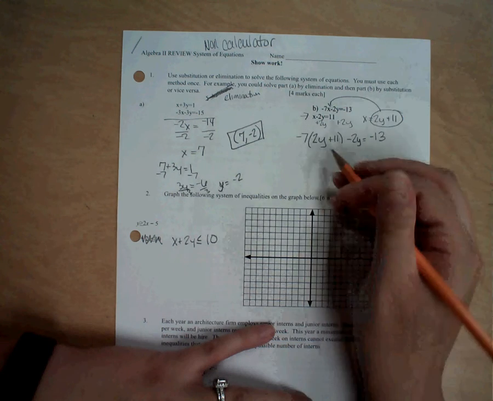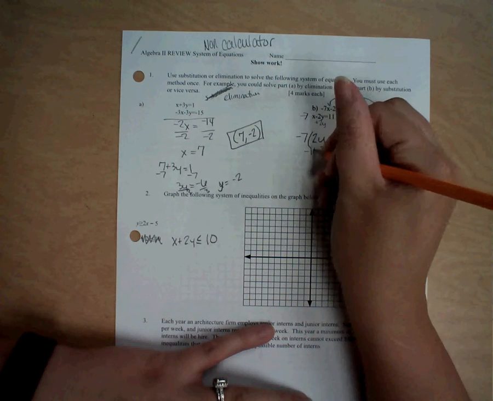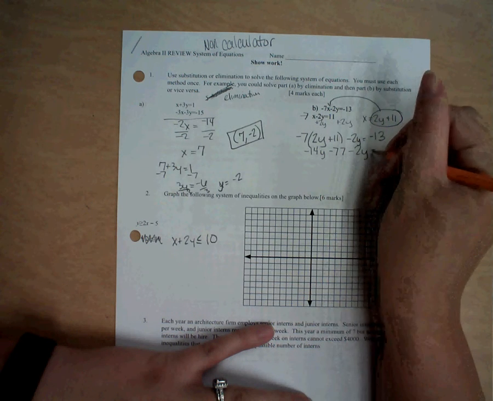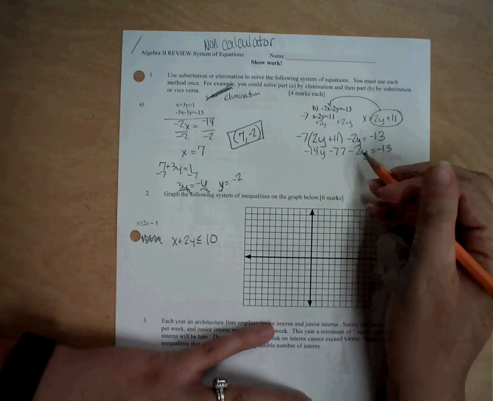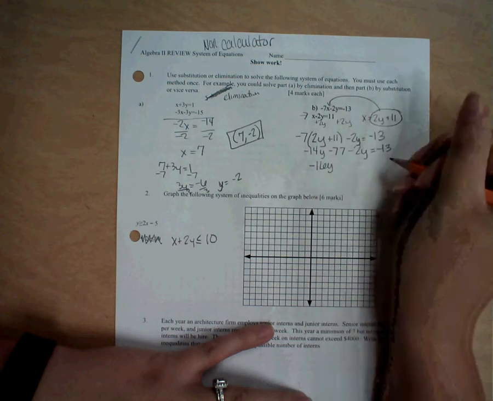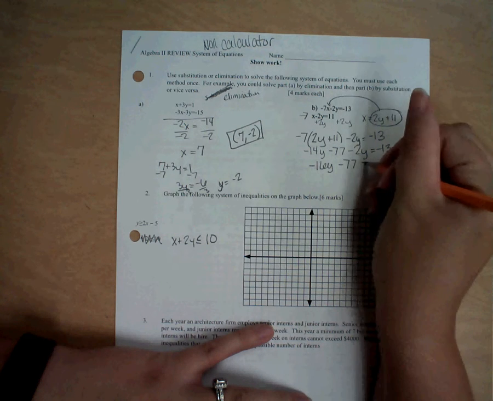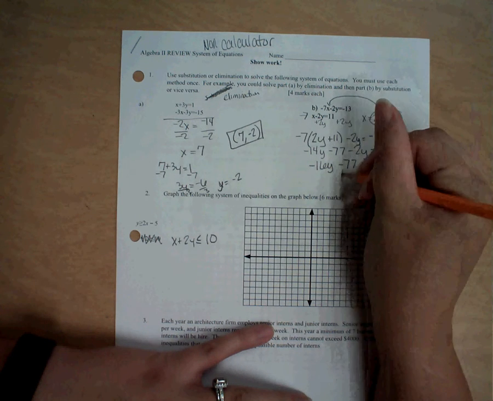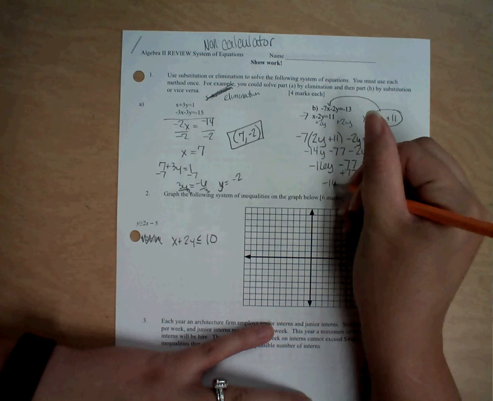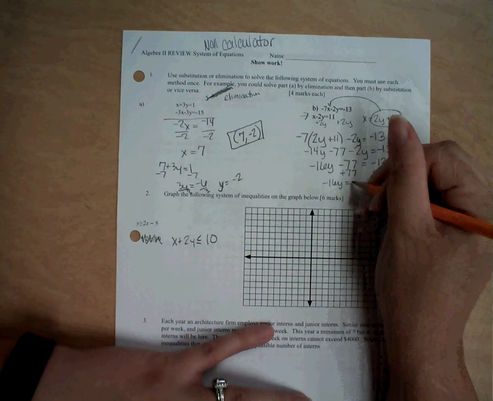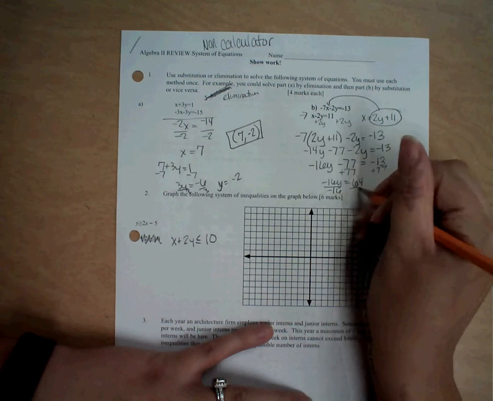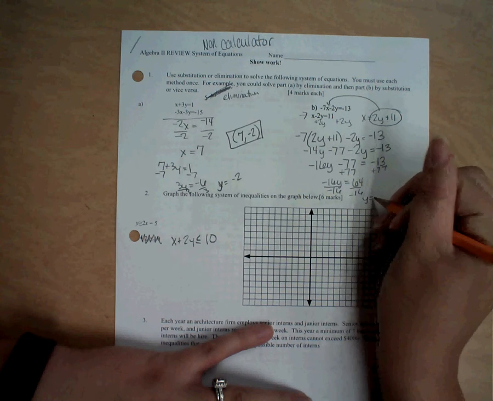Then I'm going to distribute my negative 7, so I get negative 14y minus 77 minus 2y is equal to negative 13. I'm going to combine my like terms, so I have negative 16y on the left side of my equation minus 77 is equal to negative 13. Now I'm going to add 77. So I get negative 16y is equal to a positive 64. Divide by negative 16, y is equal to negative 4.